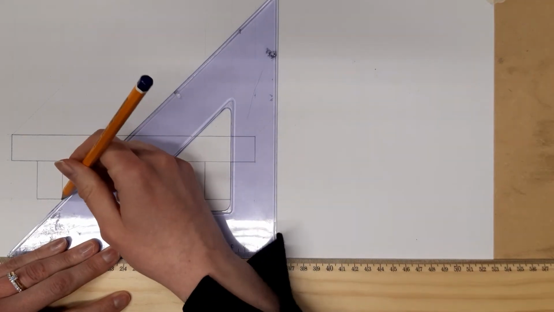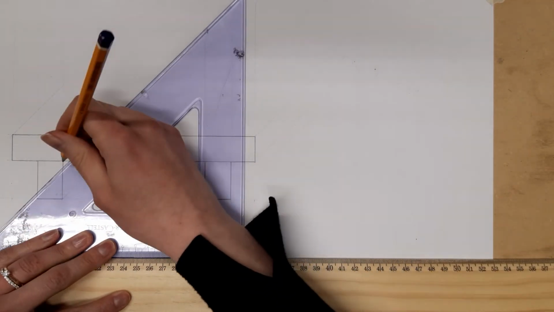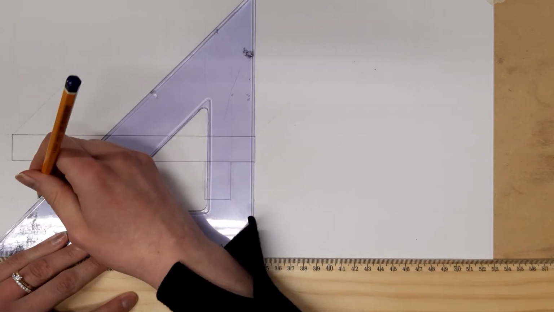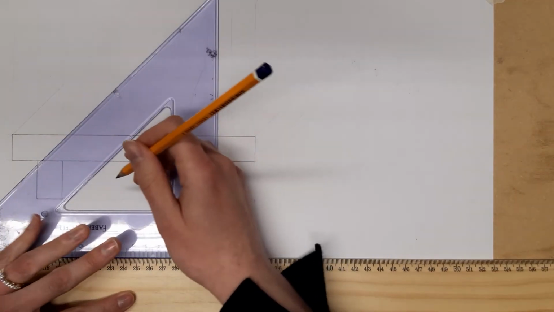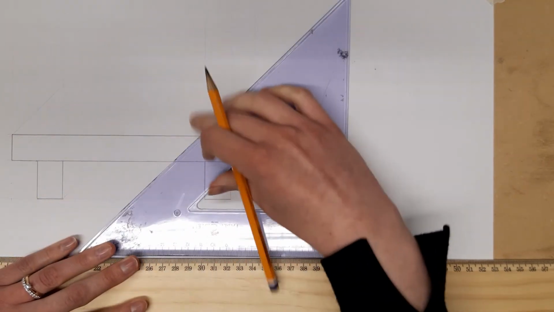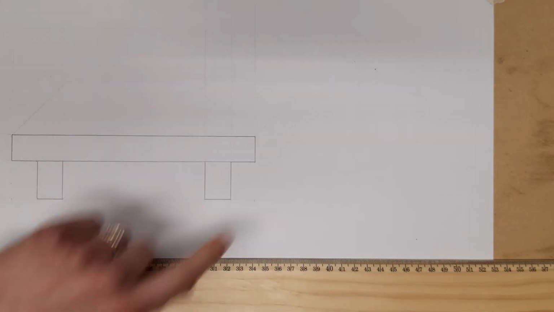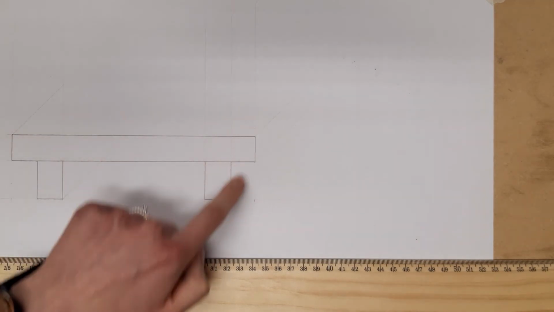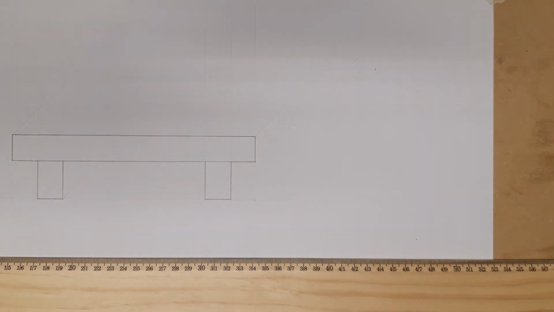Over underneath the table, that can go back. This one is going to cut into the table, can't draw it. This one is going to cut into the table, can't draw it. This one is going to cut into the table, can't draw it. And this one is going to cut into the table, so I can't draw it. So you can kind of see I have 1, 2, 3, 4, 5 different lines.